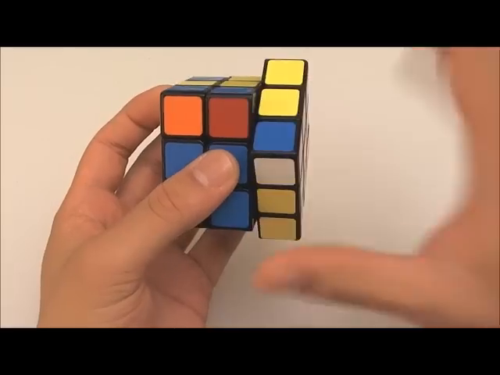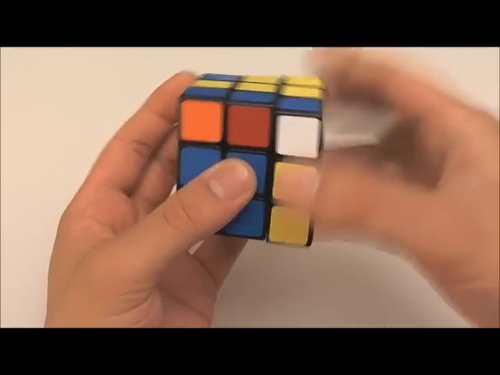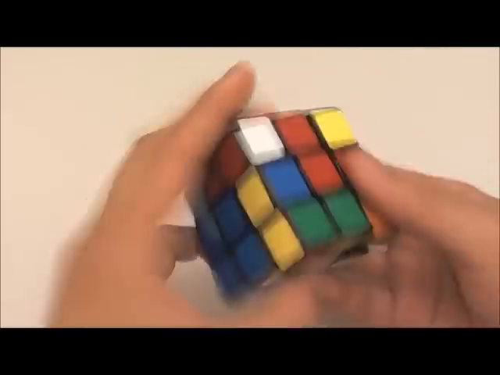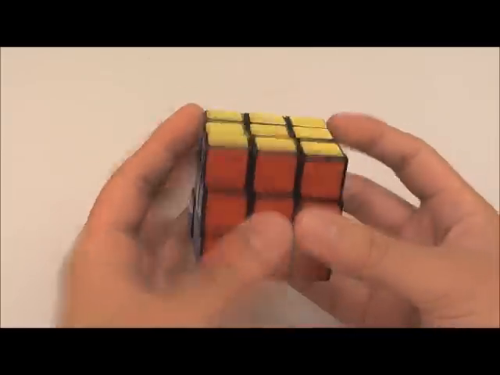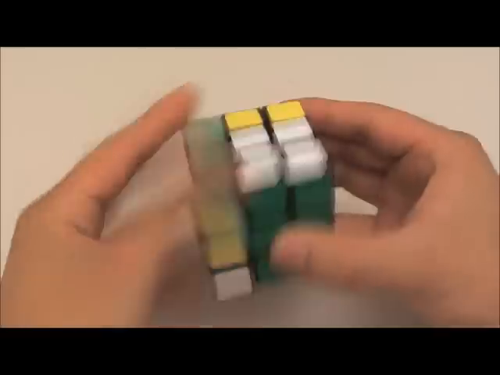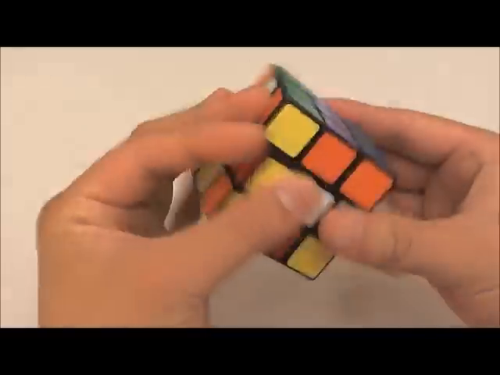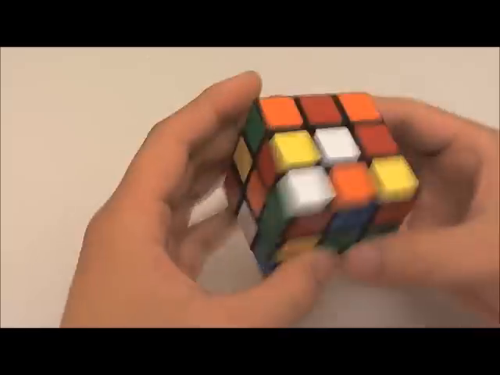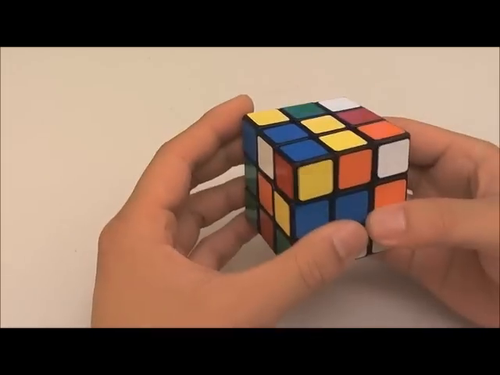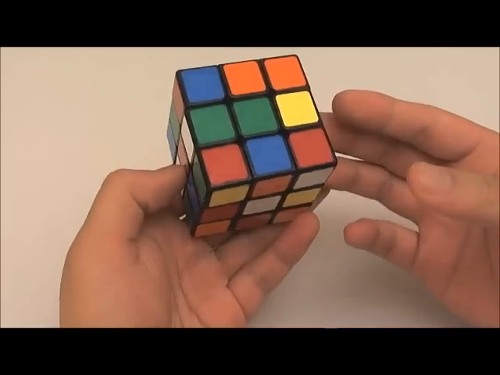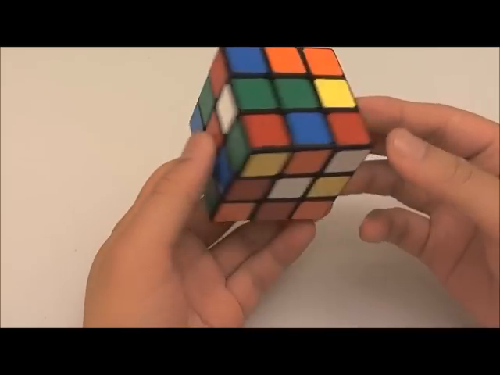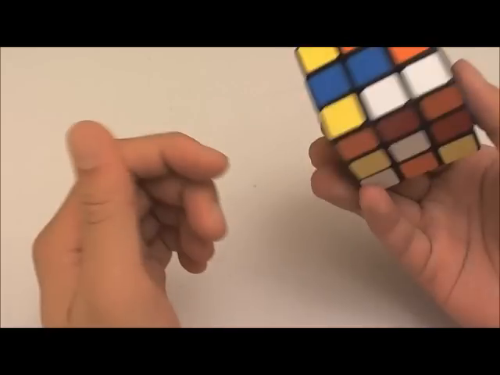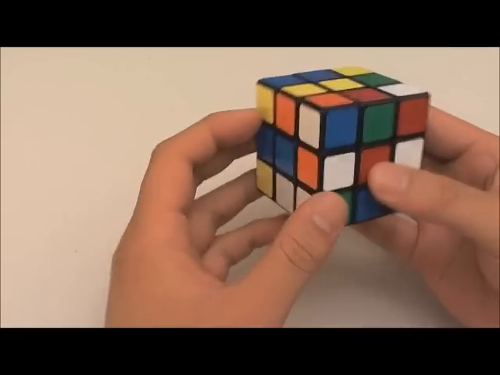you know, it would complete my R2, but as I'm pulling this up, I know that this will be connected, so I'm going to turn through it like that. And this is last layer, OLL PLL. All right. This is really cool.